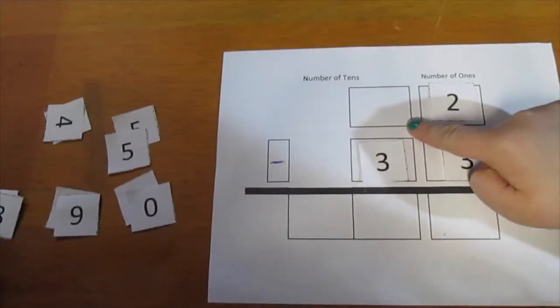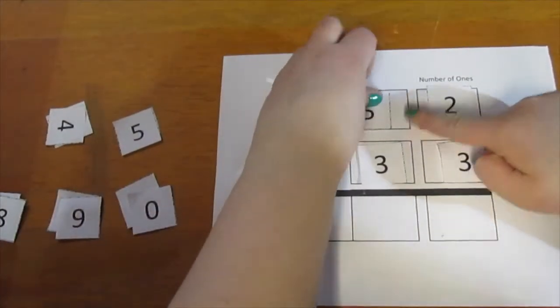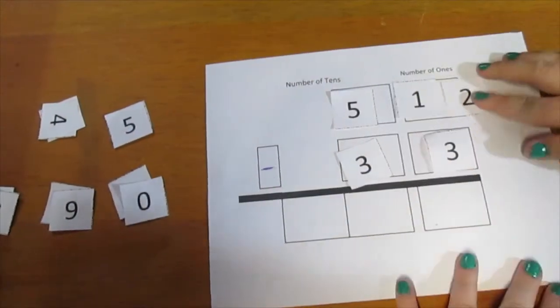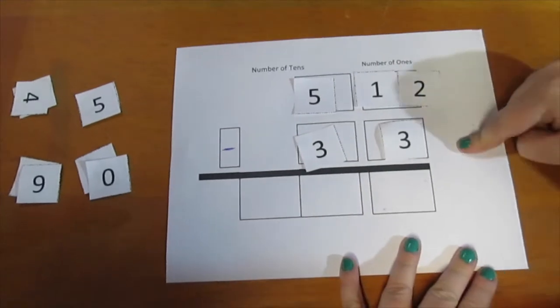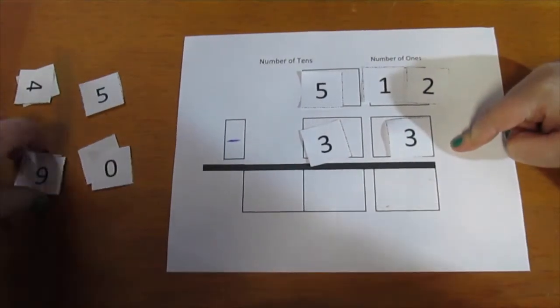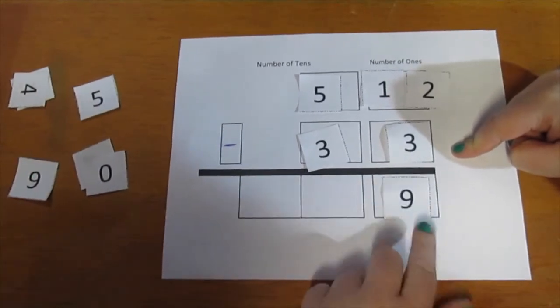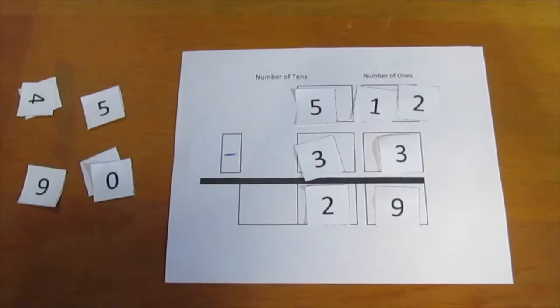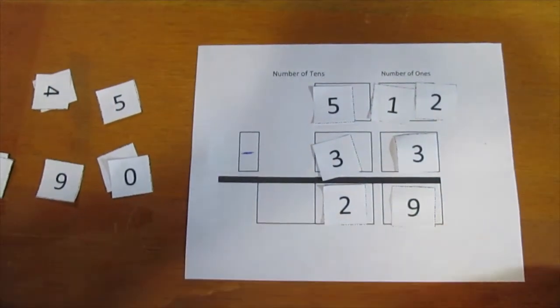So, take the 6 out, make this 5, and move 10 of them over to the 1s. So now instead of 2 minus 3, you have 12 minus 3. So 12 minus 3 is 9. And then you'll have 5 minus 3, which is 2. So Jack will end up with 29 marbles.